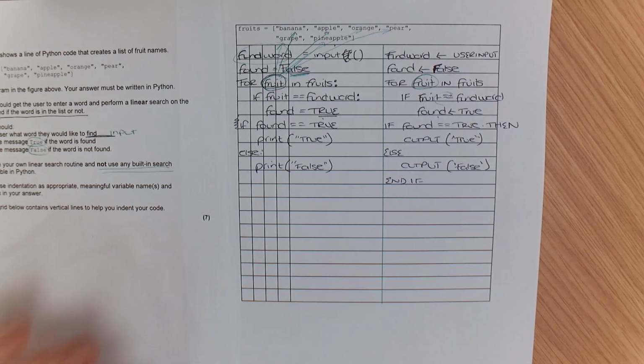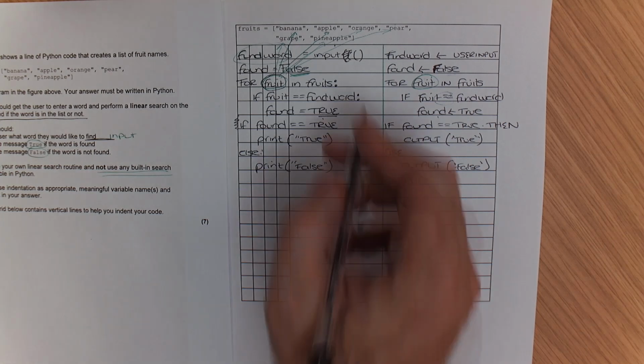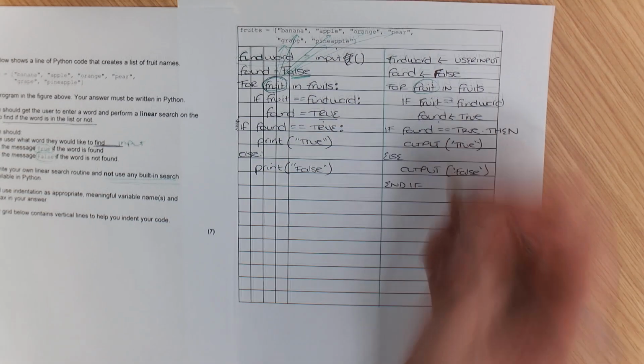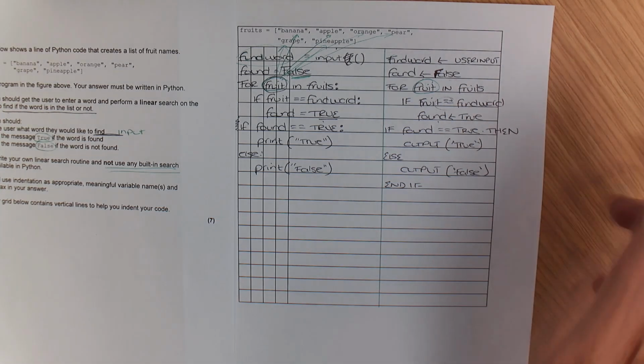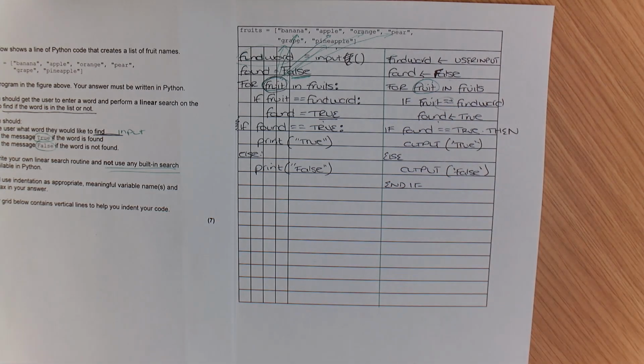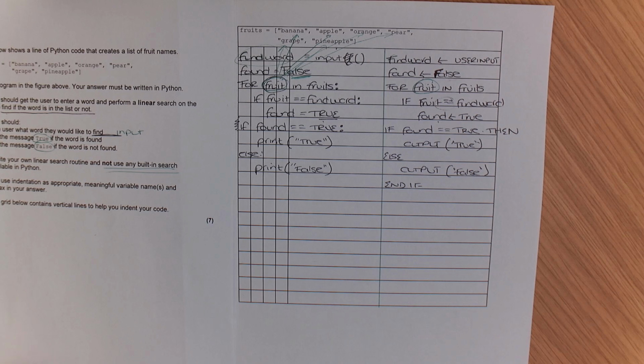Yes? In Python, you have to capitalize for and else. No. Not in Python, it's all lowercase. It's just pseudo, we do uppercase. Yes? For Python, could you just print out the boolean for found? Yeah, you could. It doesn't say that you've been marked down for it, so yeah, I would do that.